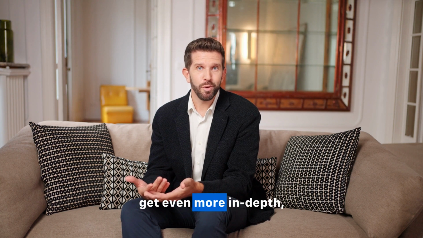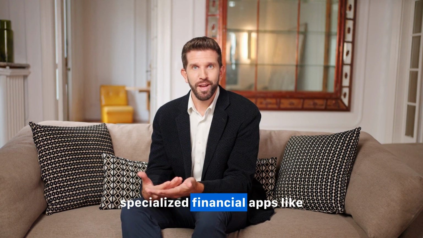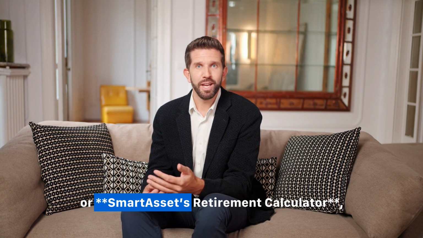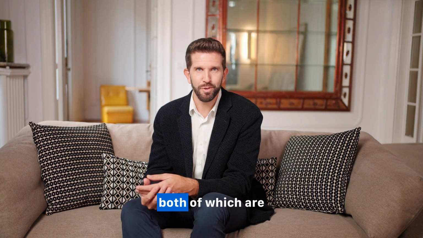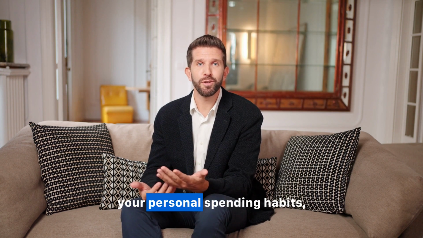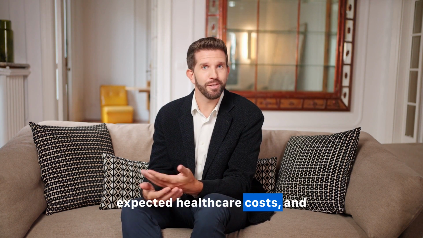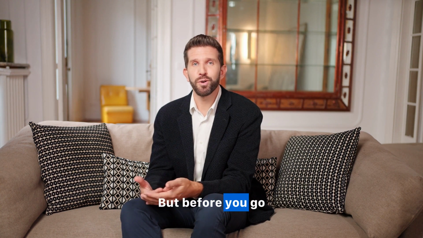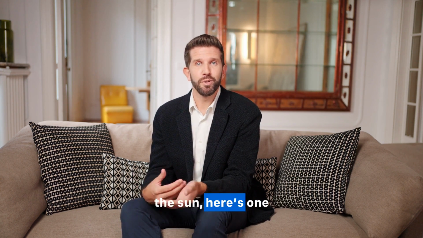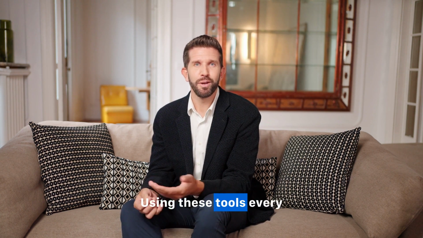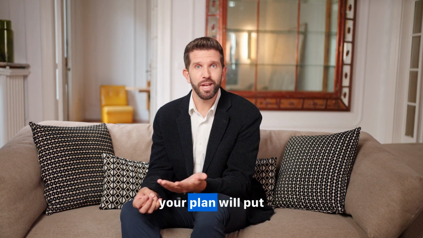If you want to get even more in-depth, you can use more specialized financial apps like Retirement Planner by Wealthfront or SmartAsset's Retirement Calculator, both of which are also available on mobile. These apps go the extra mile by incorporating your personal spending habits, expected healthcare costs, and even Social Security benefits to give you a detailed retirement timeline. But before you go downloading every app under the sun, here's one last thing I want to mention. Consistency is key. Using these tools every few months to check your progress and adjust your plan will put you in a much stronger position as you near retirement.